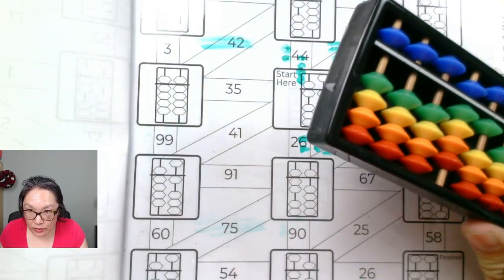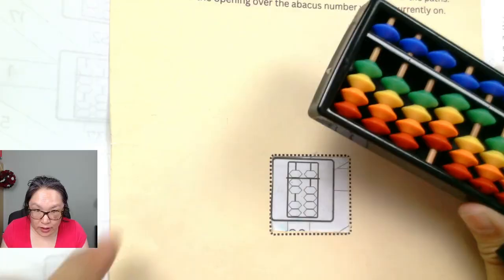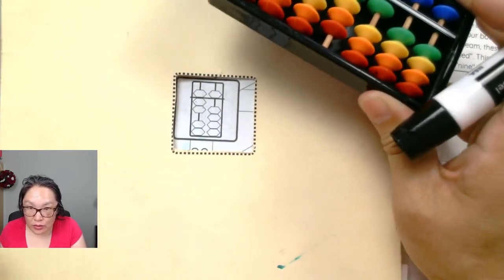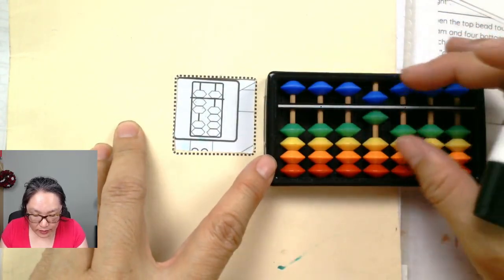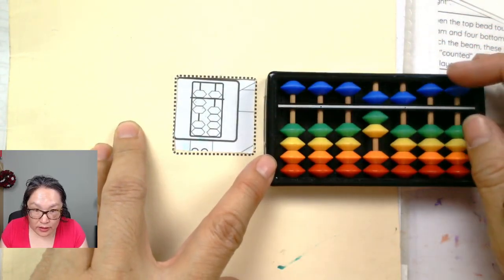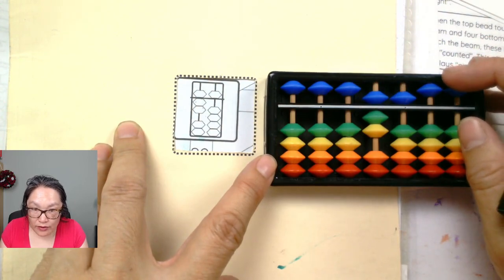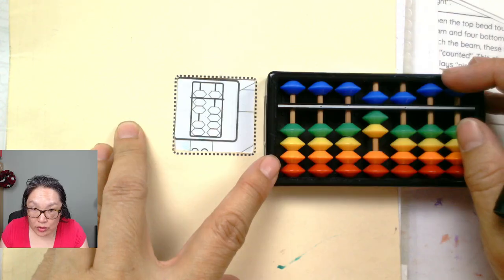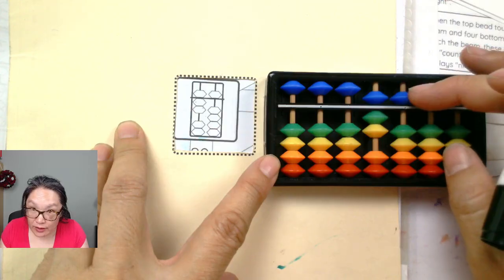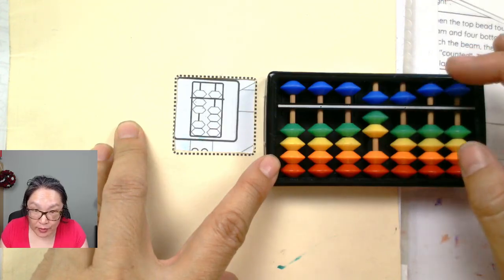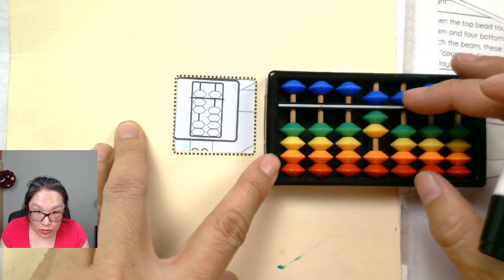So what are we going to do? We're going to do 91. So after 91, thank you, Mitch, we do this one. What's after that? We have this one, and then we have that. 75. Yes, 75. So we have this one. The top bead will be the 5. Thank you, Becky.